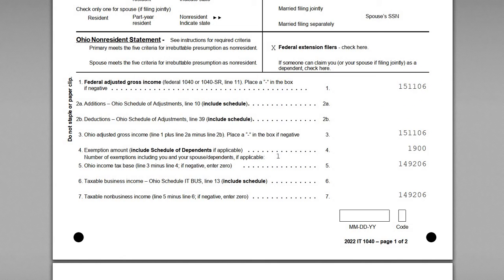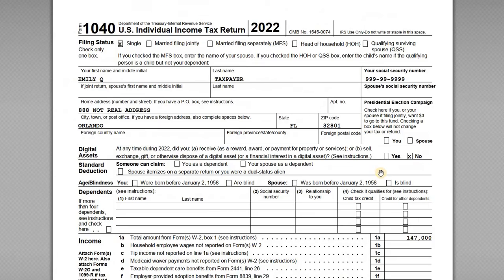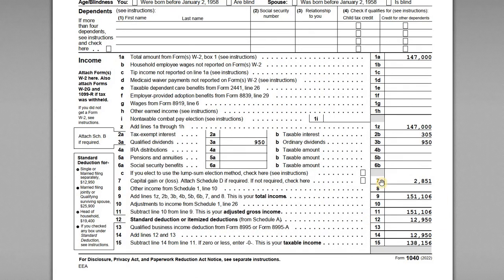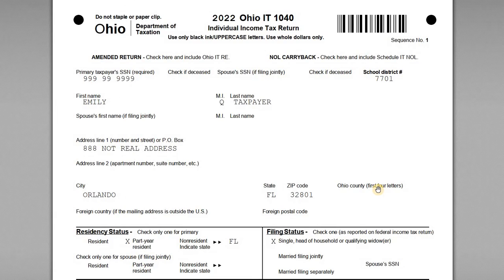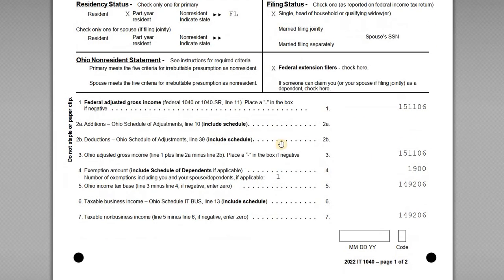So we've got $151,106 as our AGI on line 11. Now, we don't have any federal to state adjustments, so no Ohio schedule of adjustments to add to or reduce our income. So the amount of Ohio AGI just matches our federal.